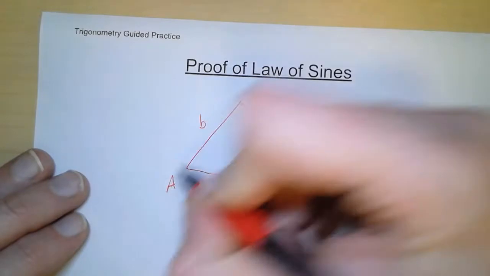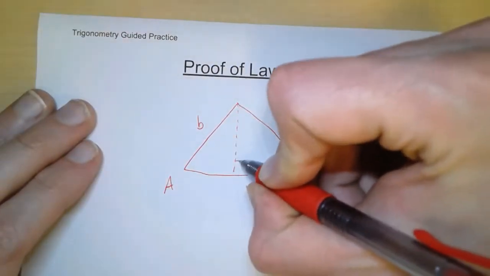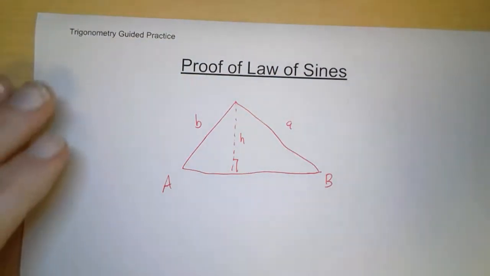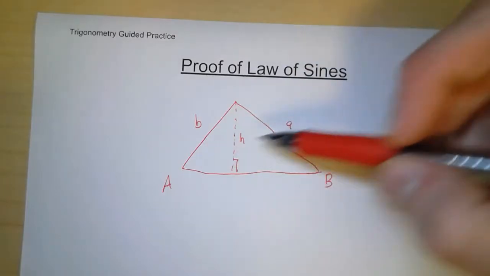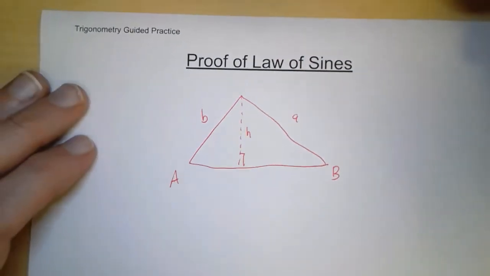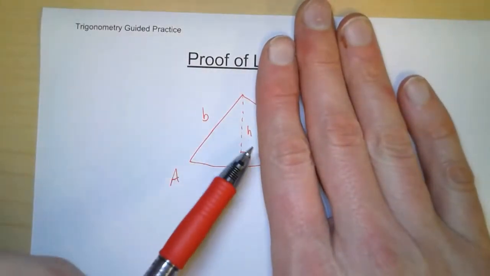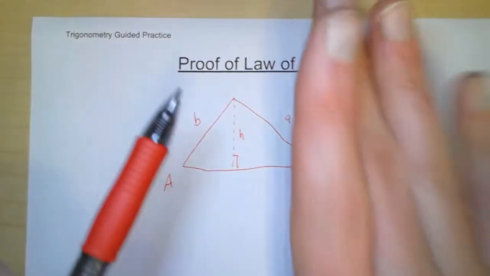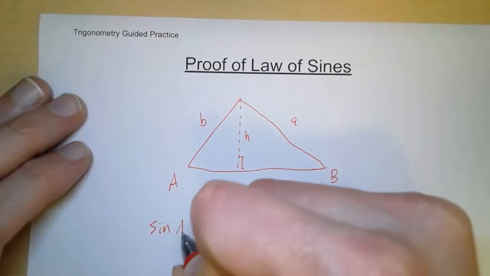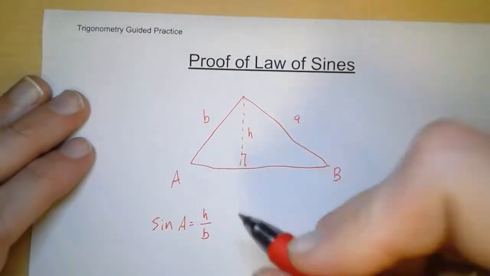Now in any triangle, whether it's a right triangle or not, you can always draw down the altitude or the height. And so what that does is that breaks this triangle into two separate right triangles. And so what I can do is, if I just cover this up, what do I have? For angle A, the height, which is opposite, and B, the hypotenuse. So I can express that as sine of angle A equals h over B.